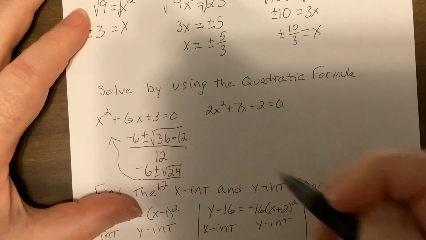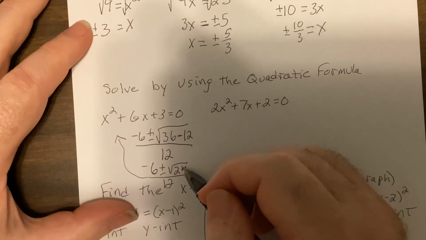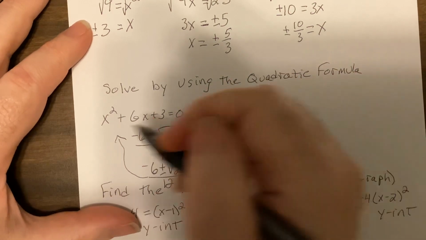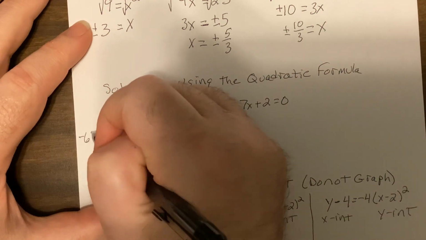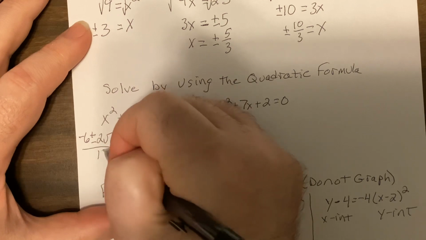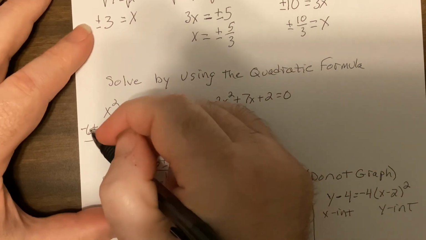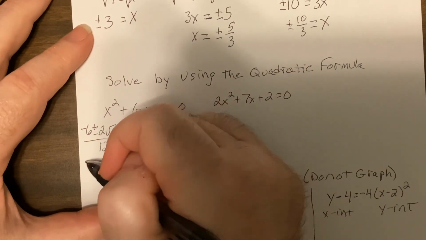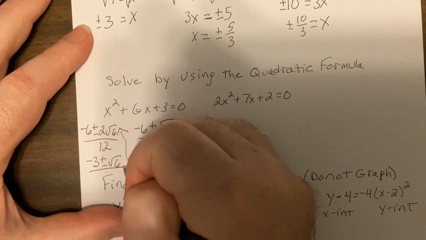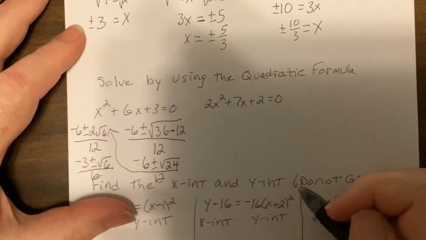Kind of writing this weird, running out of room. Square root of 24 is 4 and 6. 4 times 6 is 24. Square root of 4 is 2. So it's negative 6 plus or minus 2 square root of 6 over 12. And 2 goes into all three terms. So it's negative 3 plus or minus the square root of 6 over 6.